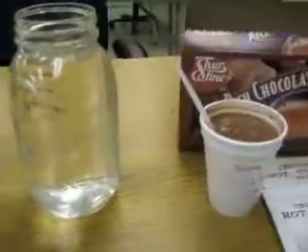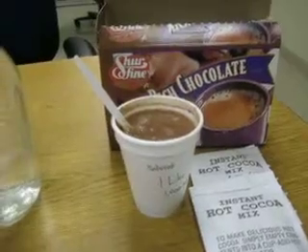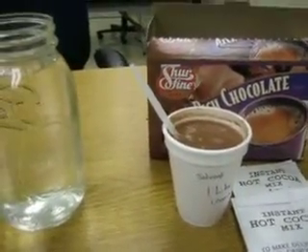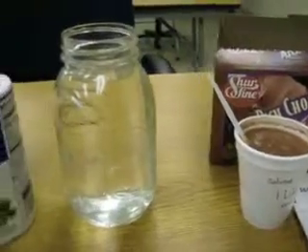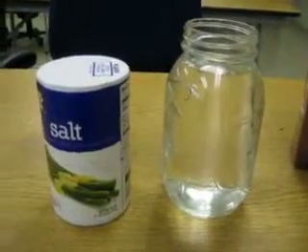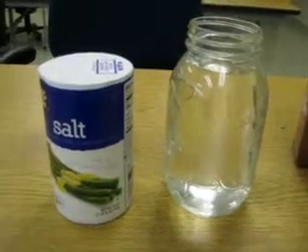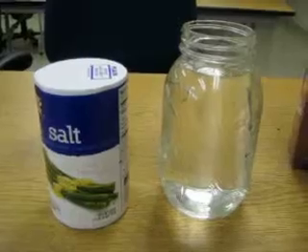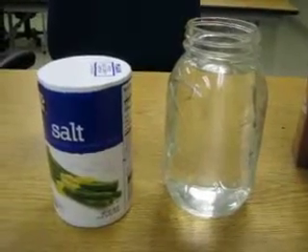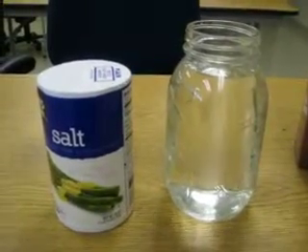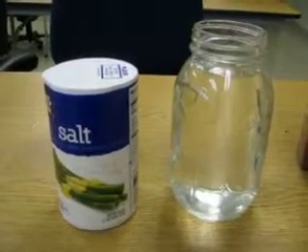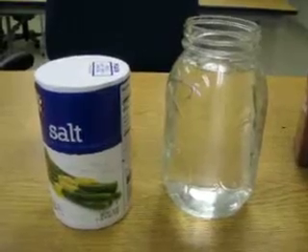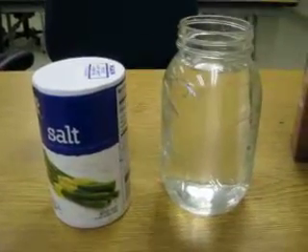And just like what we did with the hot chocolate earlier, you can ask your students, okay, now we've made a 1 molar solution, how would you make a 2 molar solution? They should be able to tell you, well, you take 2 times the 58 grams that make up 1 mole of sodium chloride. So 58 plus 58 is 116, and therefore they would weigh out 116 grams mixed into the 1 liter of water, and therefore have a 2 molar solution.